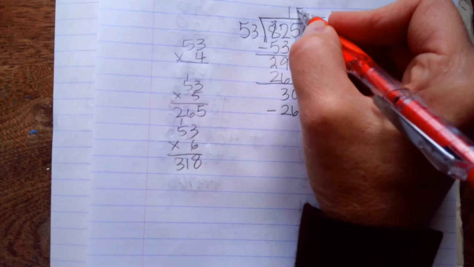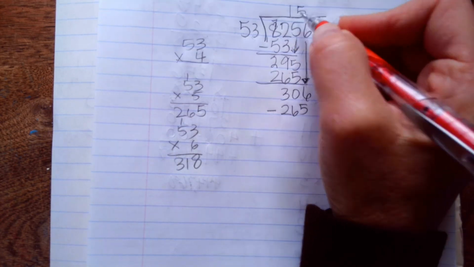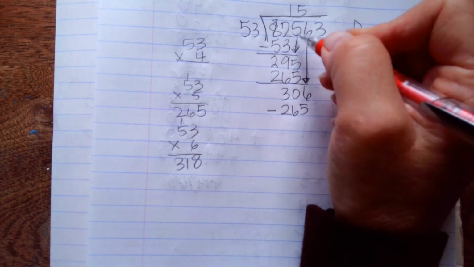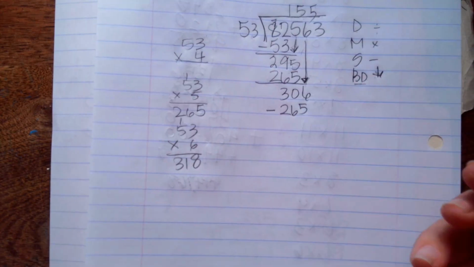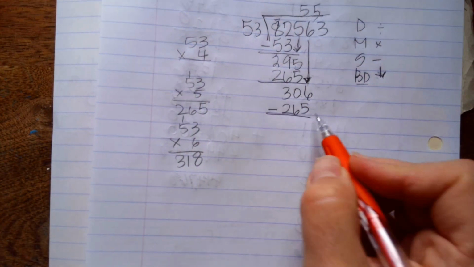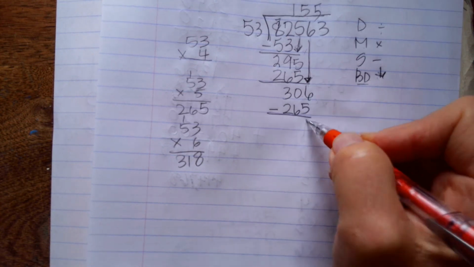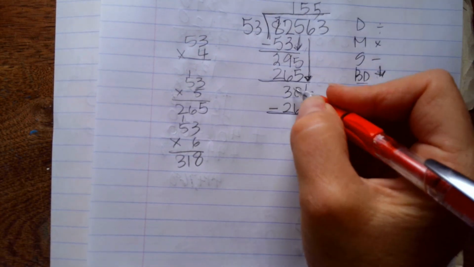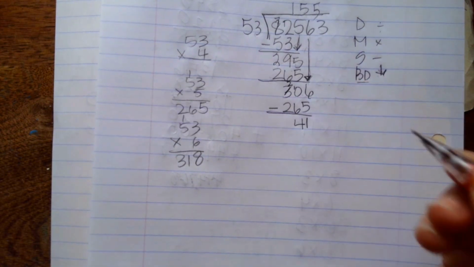And so I forgot to do this part right here, that it went in 5 times. Okay, so now we have 306. 6 minus 5 is 1. This turns into a 10. This turns into a 2. So 41 is my remainder.